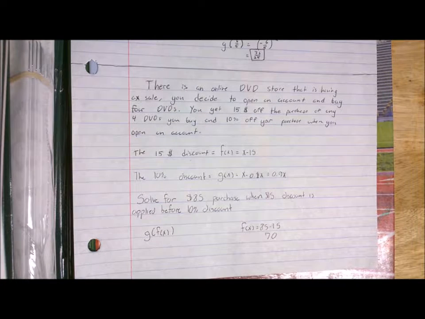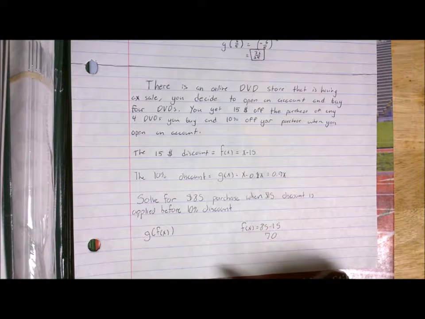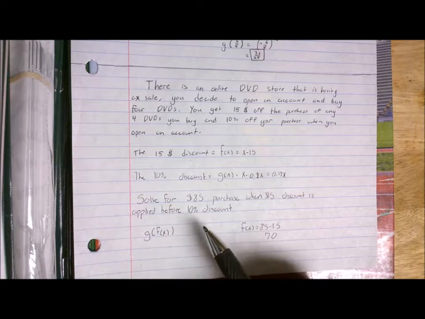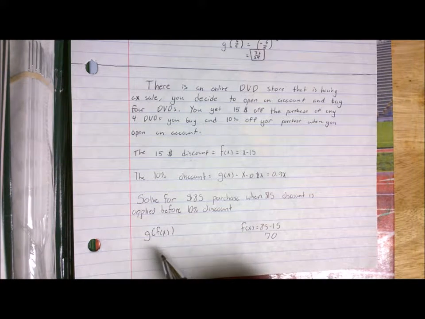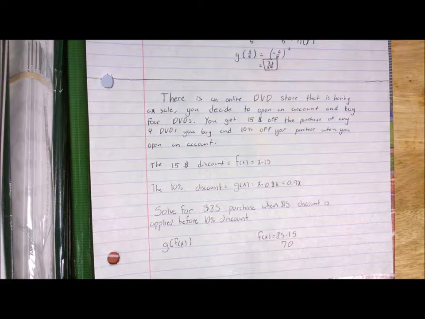So the order does matter. And so here we have what the overall price after the 10% discount will rely on the price after the $15 discount. And so what you do here is you see that f of x is a function of g. So you find your x value using the formula, and you plug in 85 because that's your purchase amount, and that would leave you with 70.